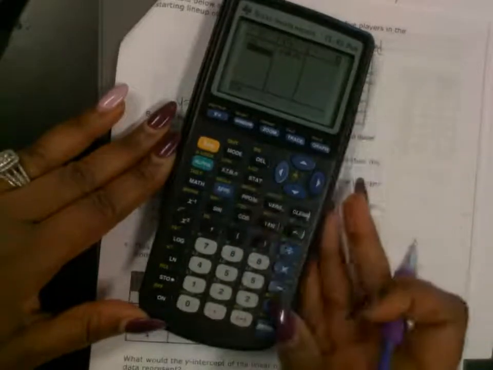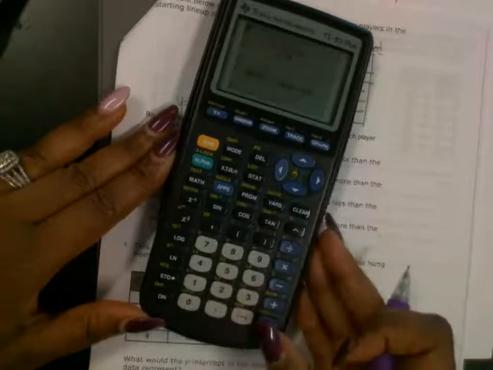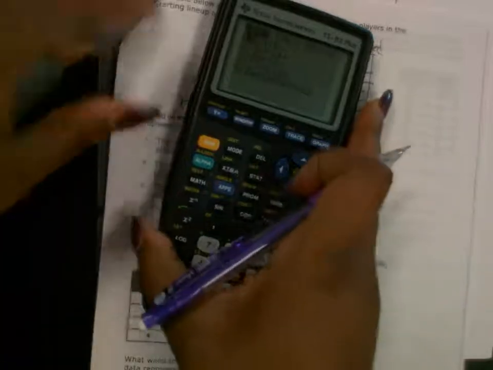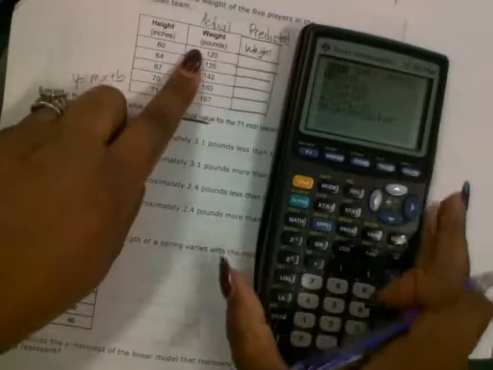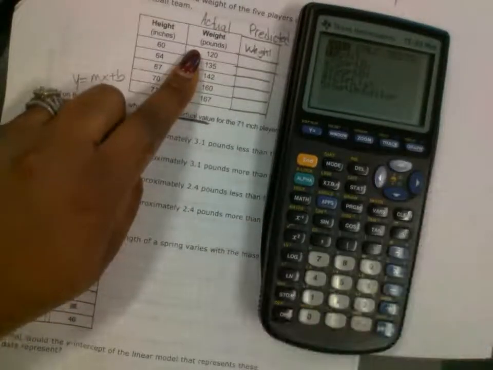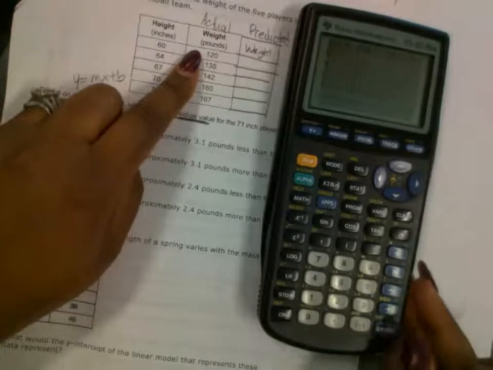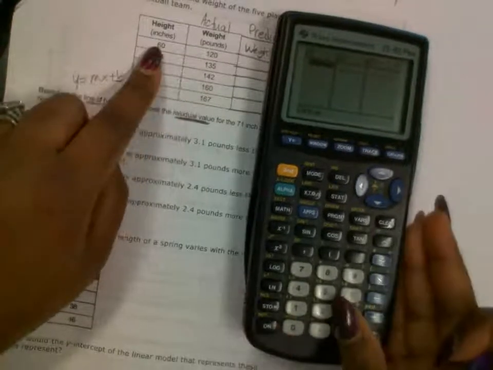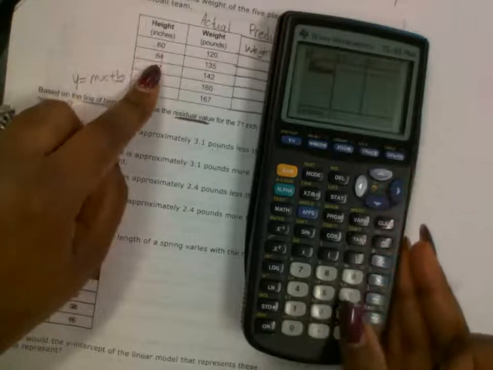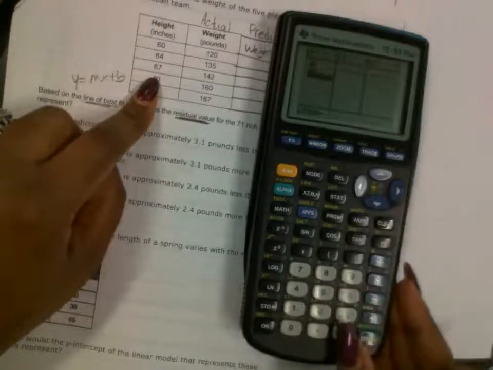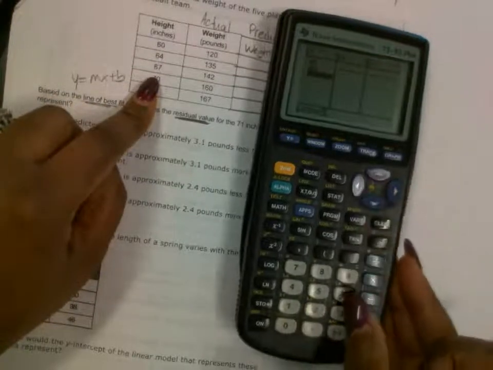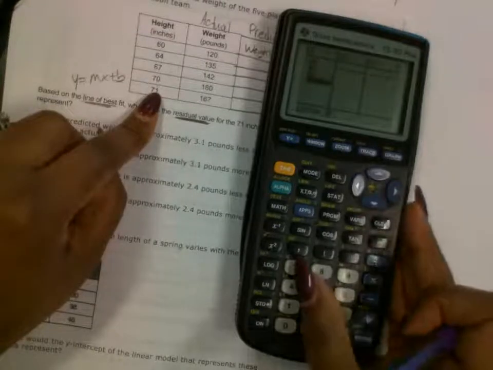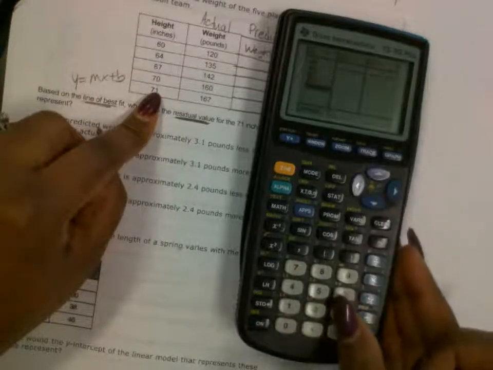So the best way to do this, I'm going to clear my calculator. Second plus 7, 1, 2. And I'm going to go to stat. I'm going to find my line of best fit first. I type in my X values. 67, 70, and 71.